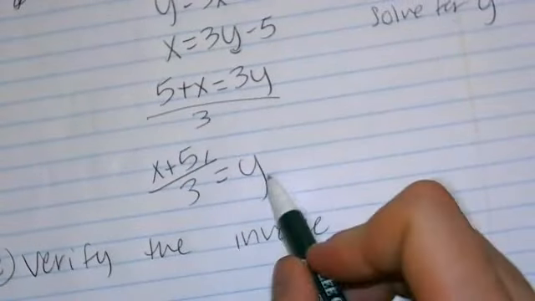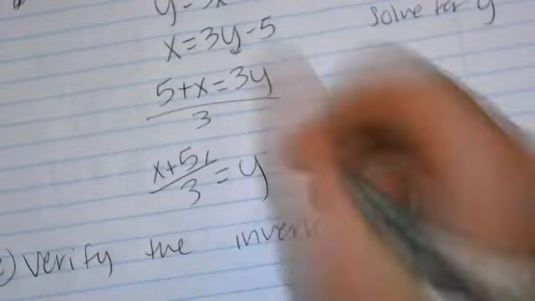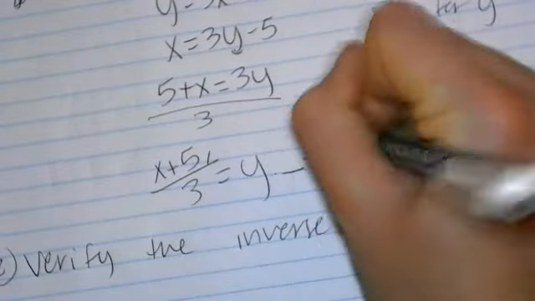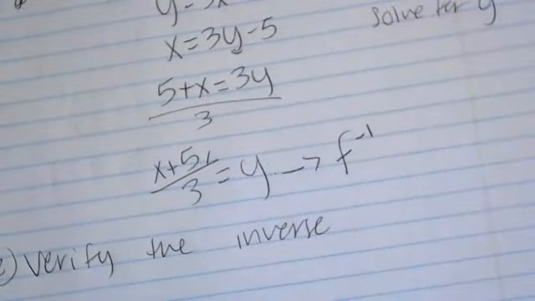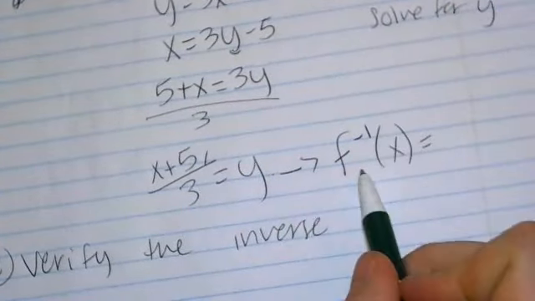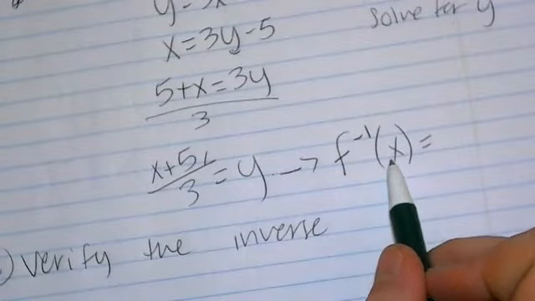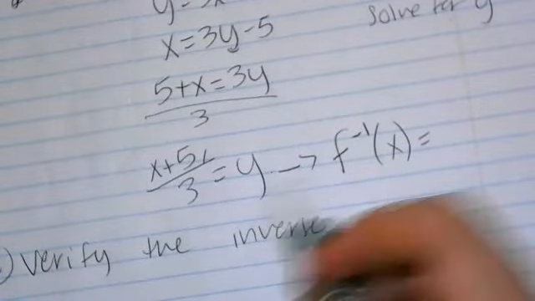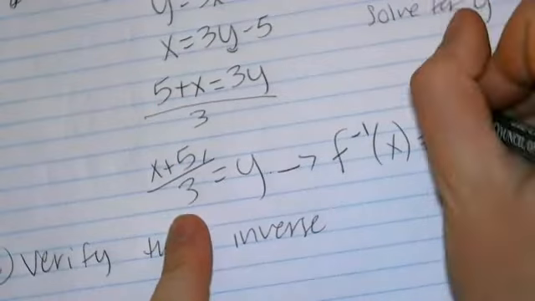This is what we're going to claim as our inverse function. The way that you say something is an inverse is you say f, and then you say to the negative 1 of x. This means f inverse of x. F inverse of x would be x plus 5 over 3.